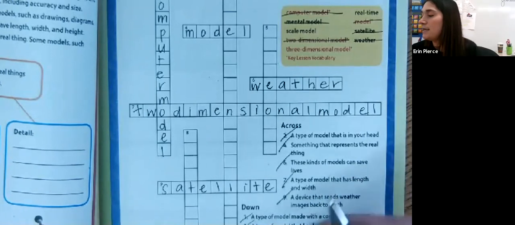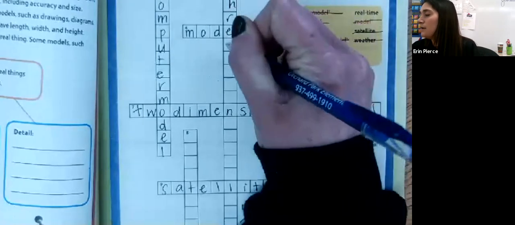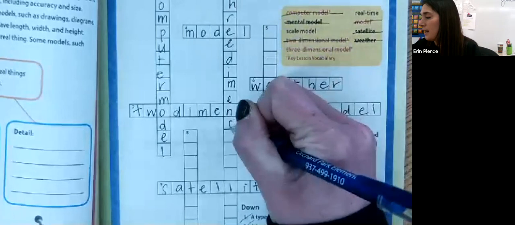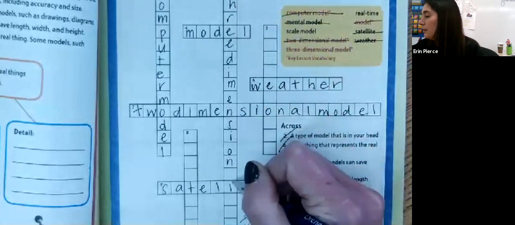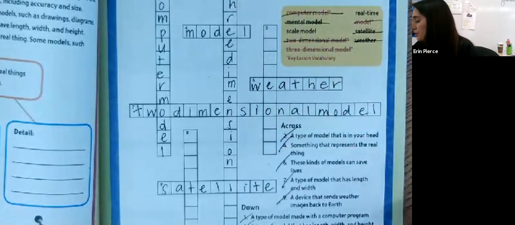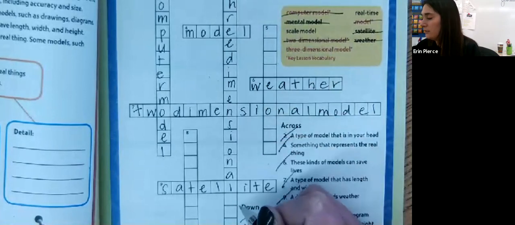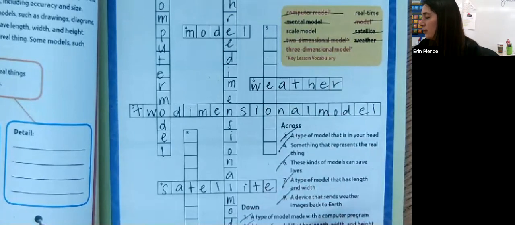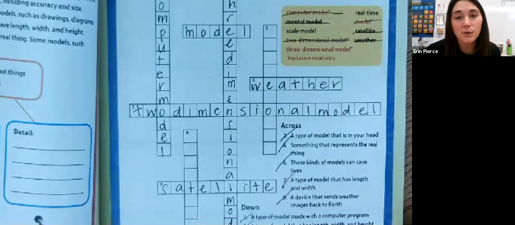T-H-R-E-E D-I-M-E-N-S-I-O-N-A-L M-O-D-E-L. Longest word I think I've ever seen in a crossword.